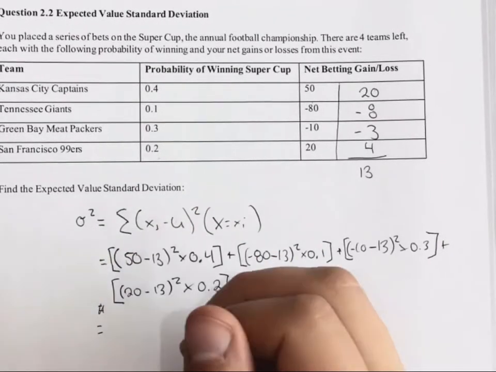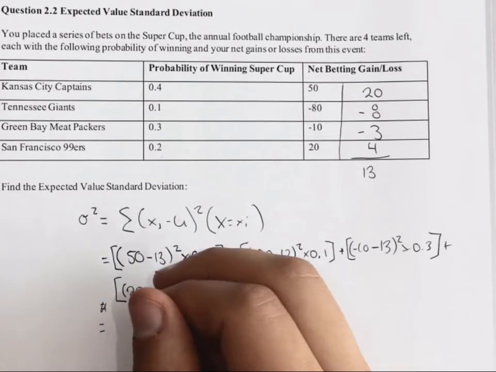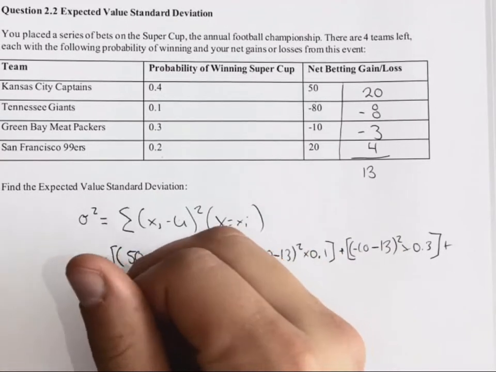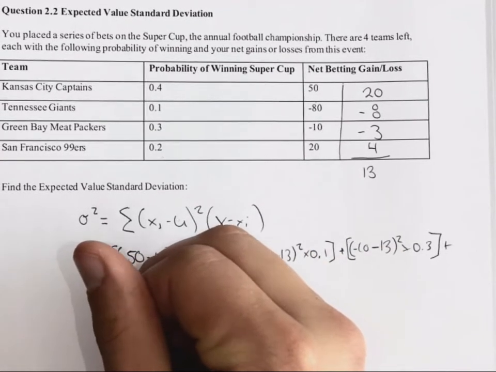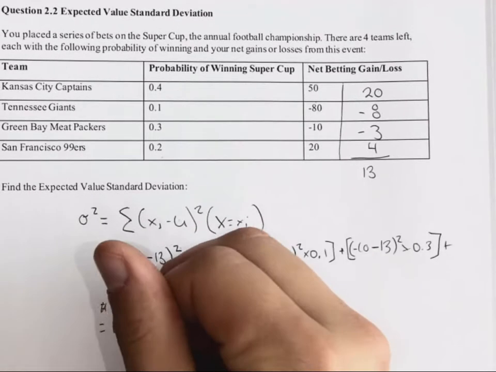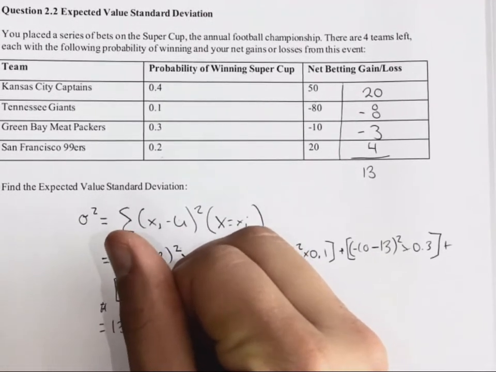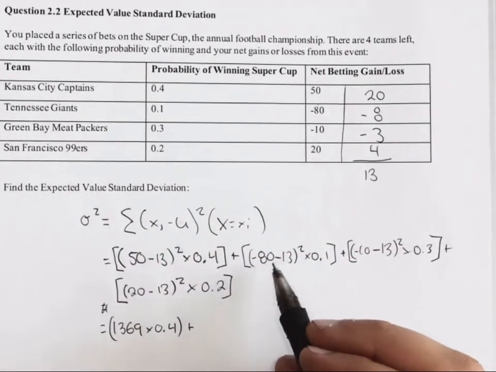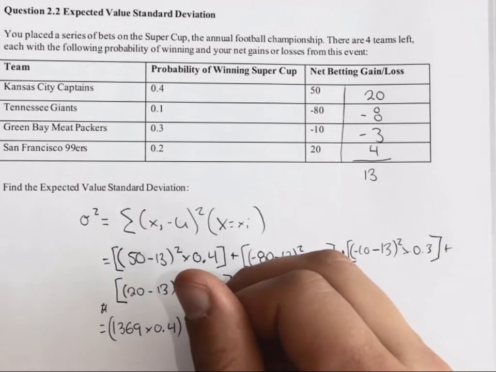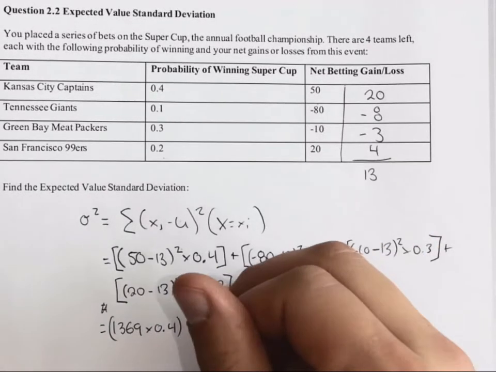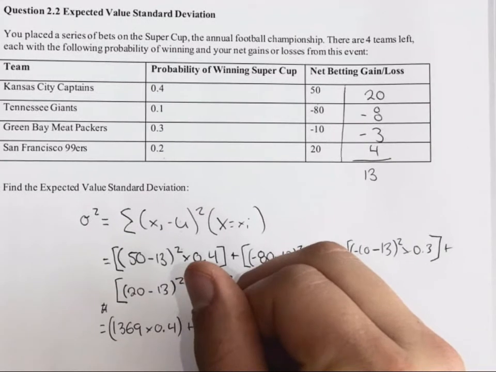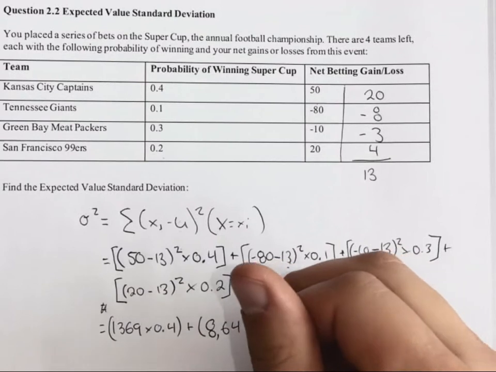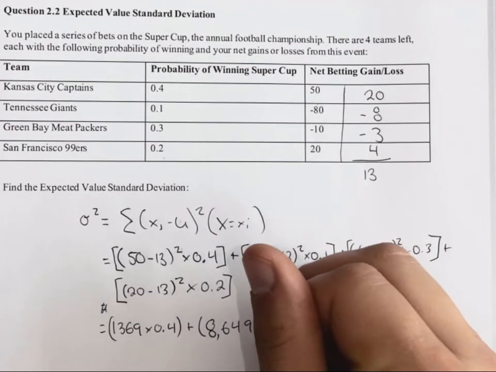Okay, so we have 37 squared, which is going to be 1369, multiplied by 0.4, plus, so this would be negative 93 squared, which is 8,649, times the probability.